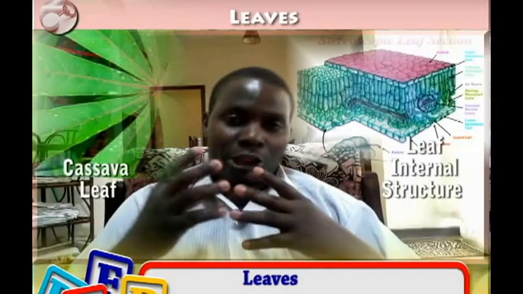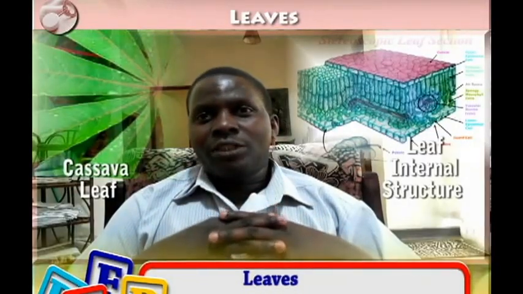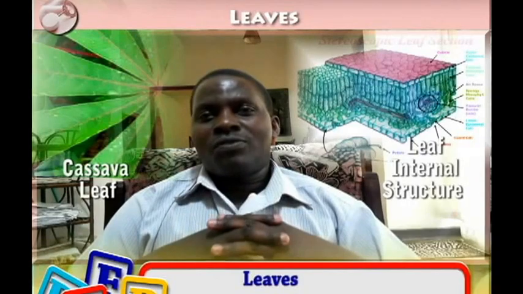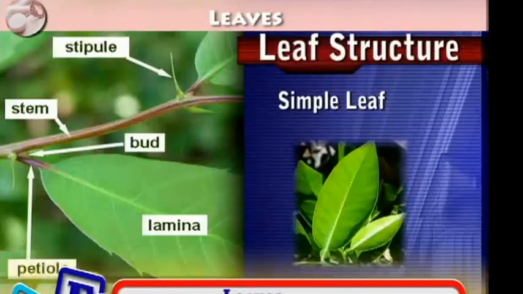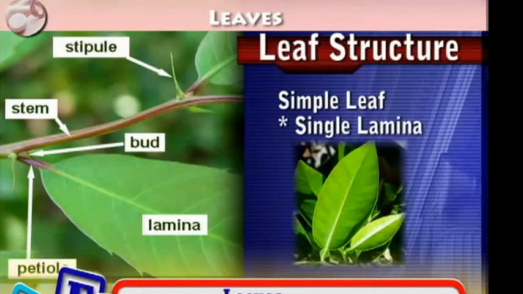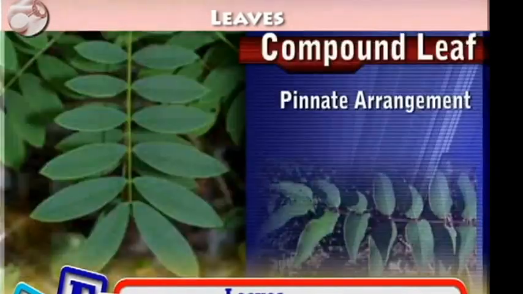Then the structures of the leaf. There are two leaf shapes that we have. We have the simple leaves, which have a single lamina, and then we have the compound leaves, where the blade is divided into a number of leaflets. For the compound leaves, we have different arrangements of the leaflets, and one arrangement is the pinnate.